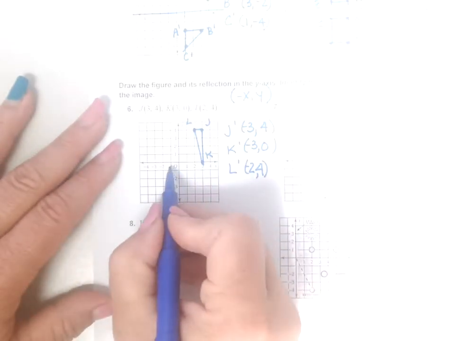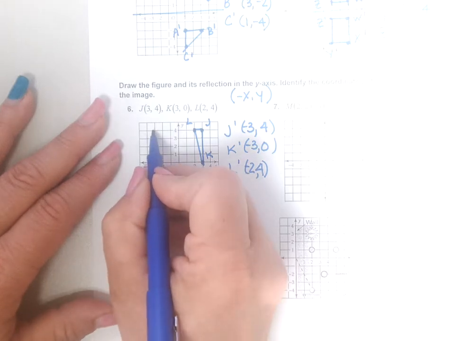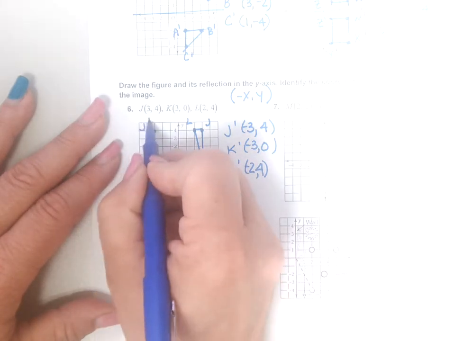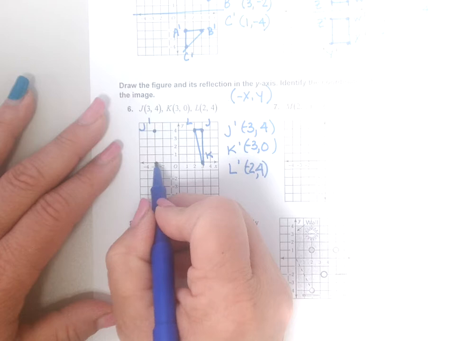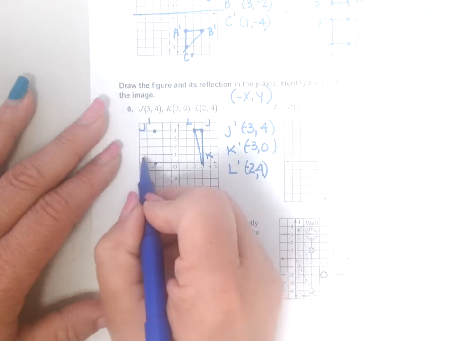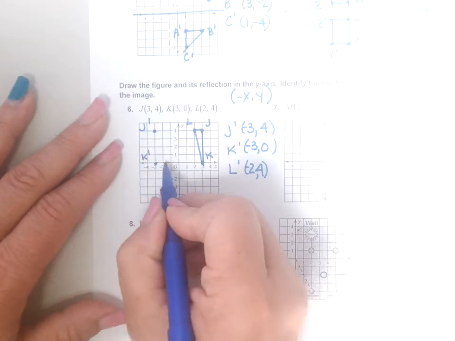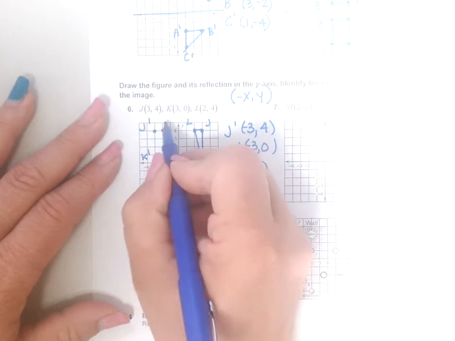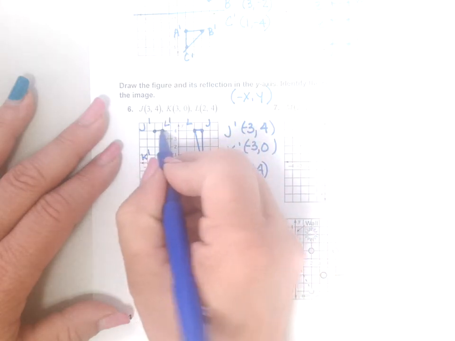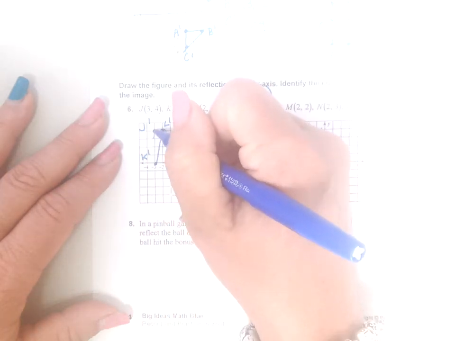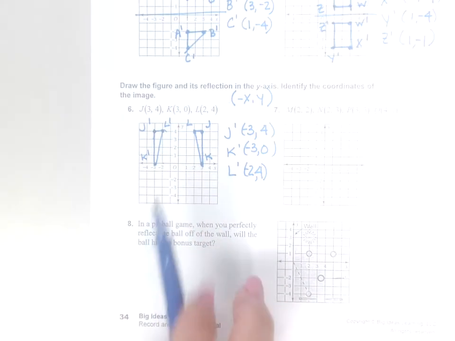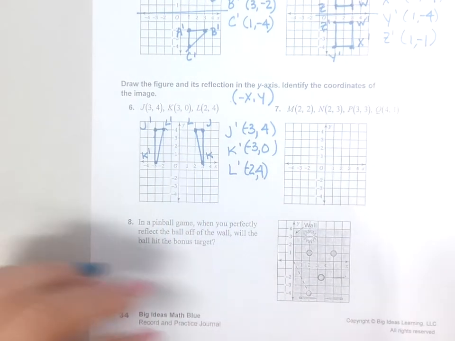And now we're going to draw -3, 4 is my J prime, -3, 0 is my K prime, and -2, 4 is my L prime. And it should look like it flipped over the y-axis. Okay?